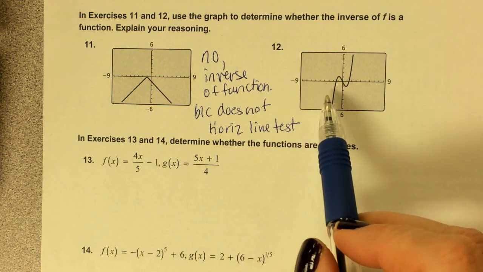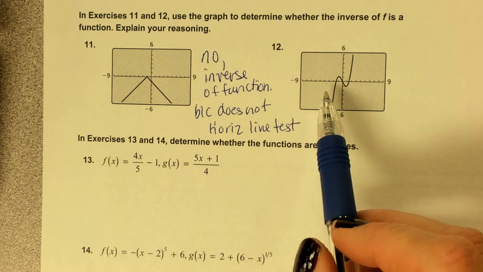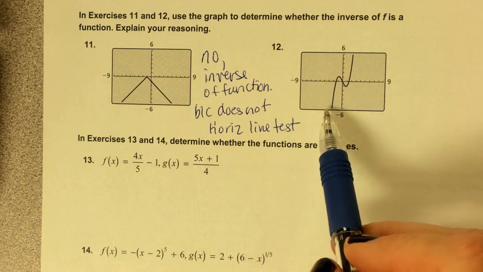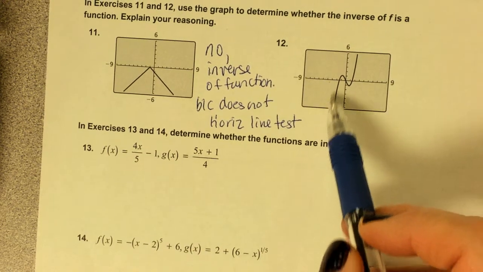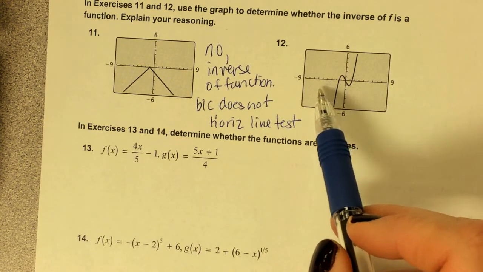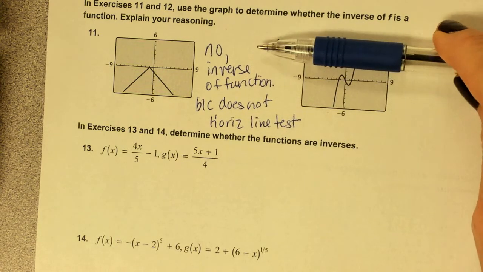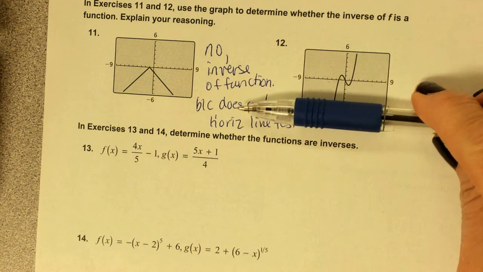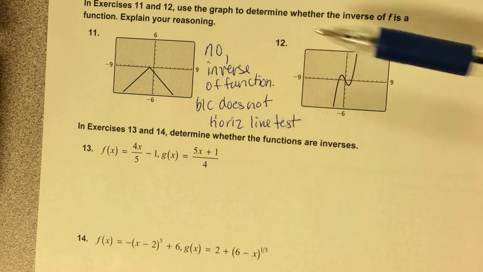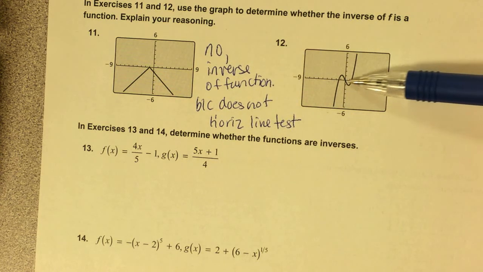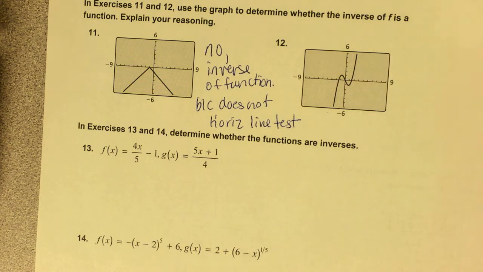All right, what about number 12? What do you think there, Maya, yes or no? If I put a horizontal line at any spot, does it only touch it in one spot? Right in here it's not, does it? If I put a horizontal line right there, it touches it in 3 spots.